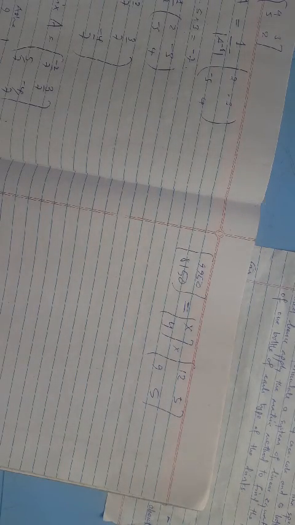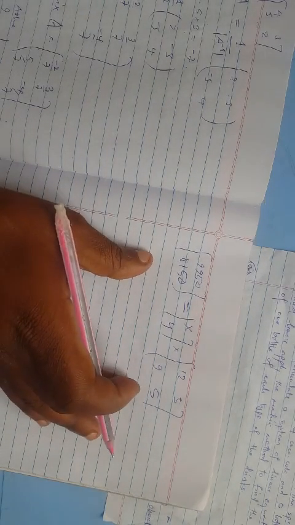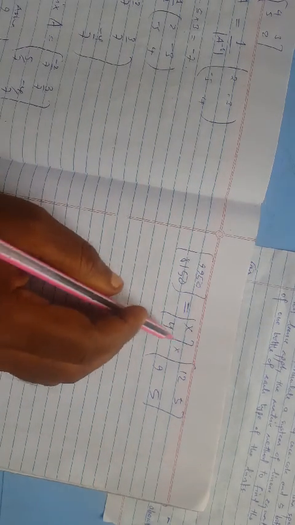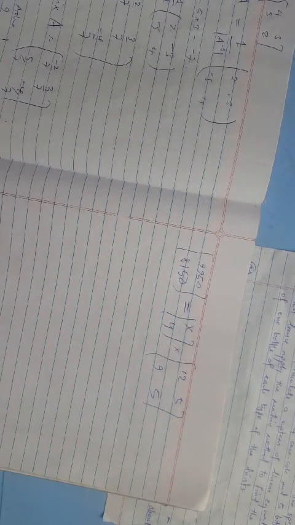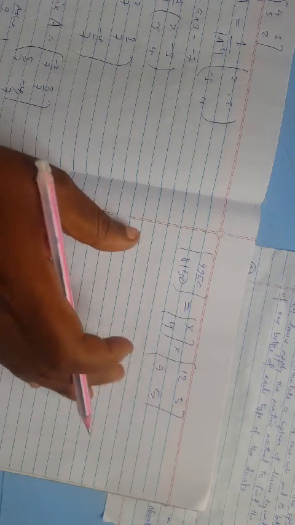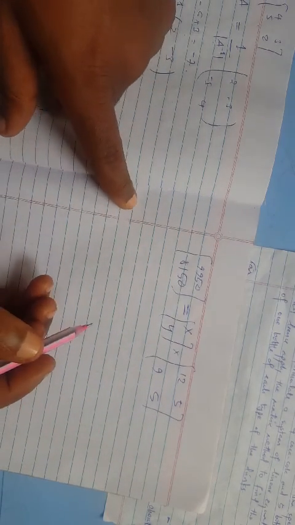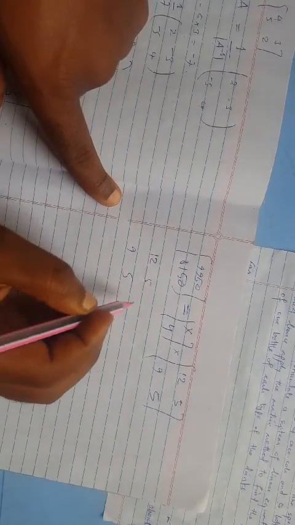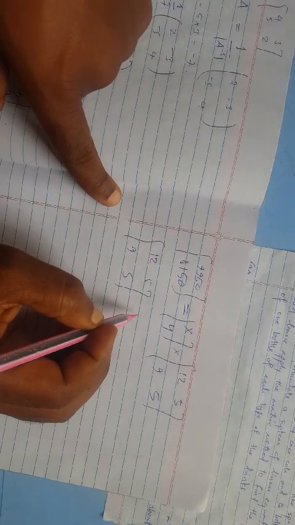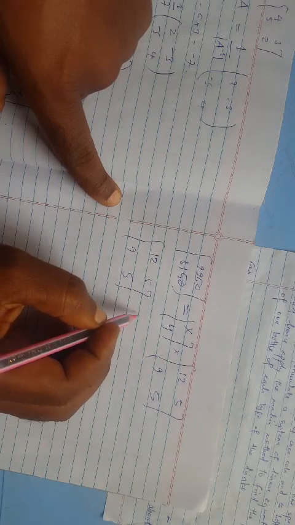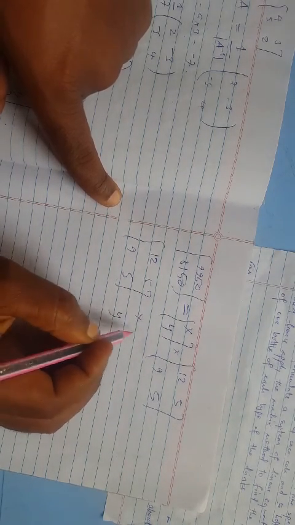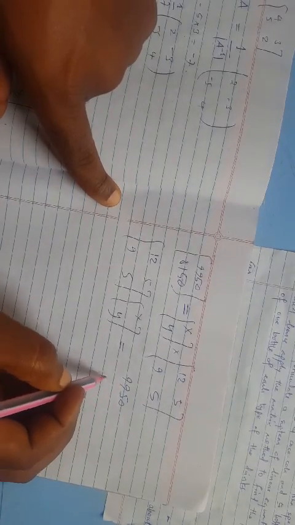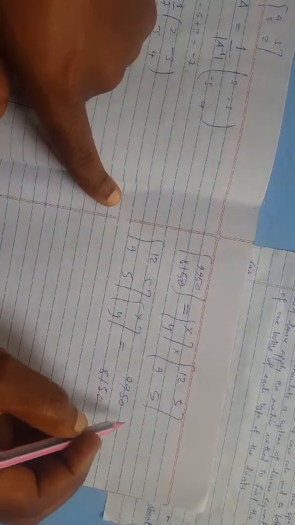Therefore, this is our matrix form which we are going to use in order to calculate X and Y. This is the same as saying that the matrix [12, 9; 5, 5] times X and Y is equal to [9,950; 8,150].